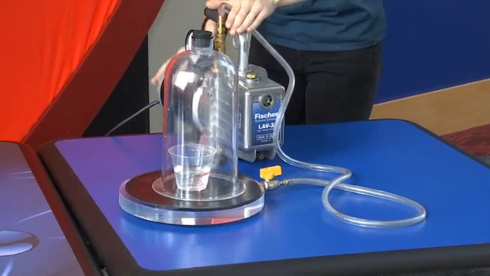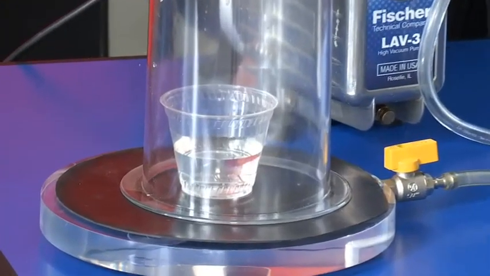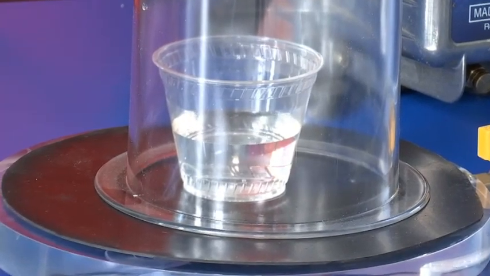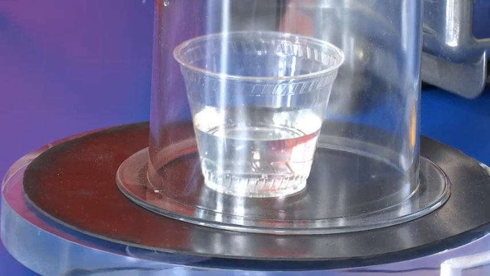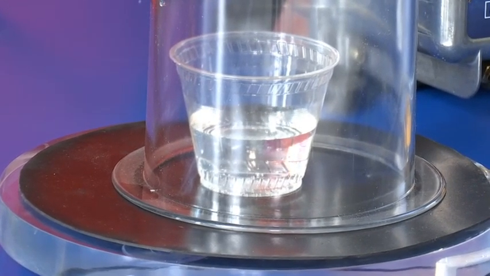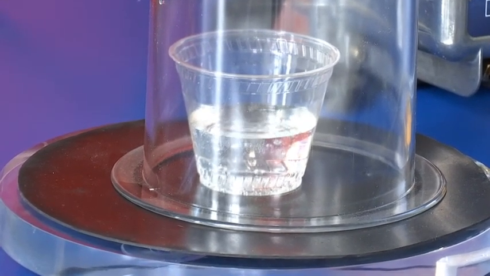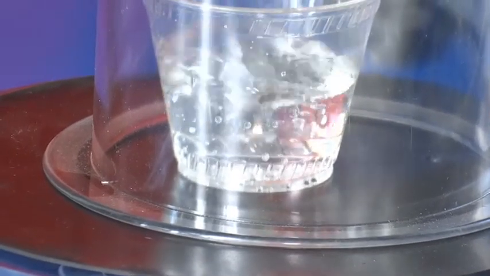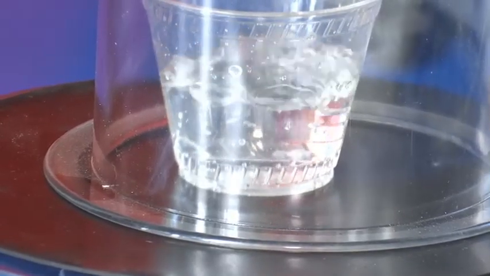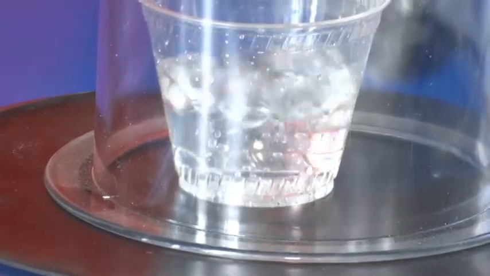I'm going to turn it on. We're pulling all the air out of this chamber. You might start to see some bubbles forming on the bottom of that cup. We're decreasing the pressure. See some of those bubbles are getting a little bit bigger. There we go. So that water right now is boiling. It's transitioning from a liquid to a gas.